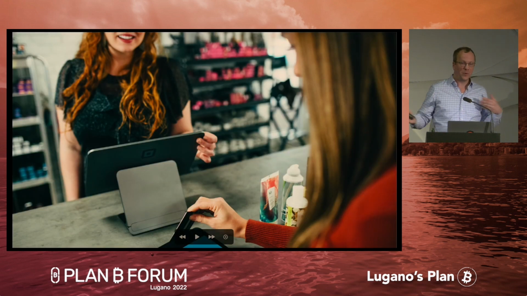And just like we can use different methods to pay with euros, for instance, you can send it in the mail to someone, you can hand physical euros to a cashier, you can use your online banking, you can use PayPal, you can use credit cards, and so on. There are different ways, different methods that you can pay with Bitcoin.